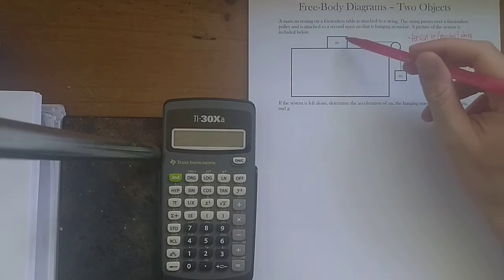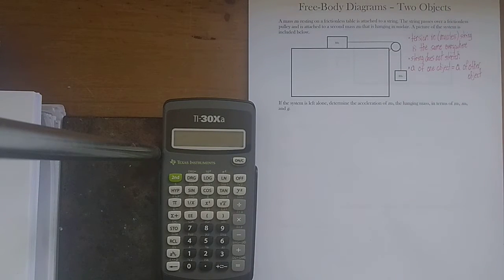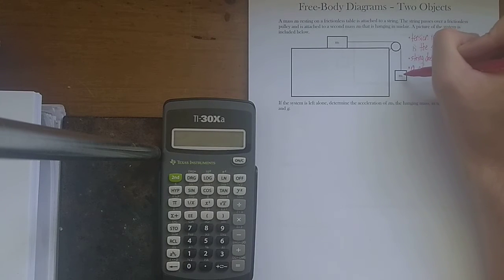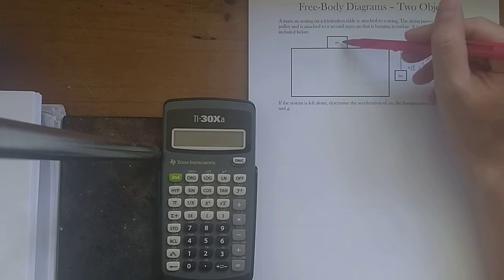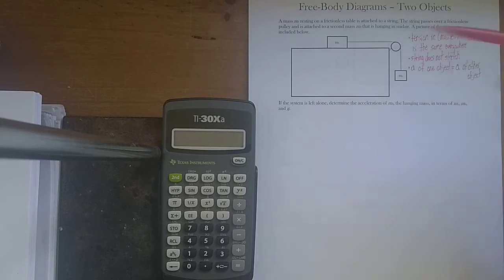In other words, the acceleration of M1 equals the acceleration of M2. It might be in different directions, but the magnitudes of the acceleration are the same. And that's the case because that string does not stretch. If you were to move M2 down 1 meter, that means M1 must move over to the right 1 meter. Therefore, because the string does not stretch or compress, the objects would move at the same rate. They would have the same speed the whole time, and therefore they would also have the same acceleration.